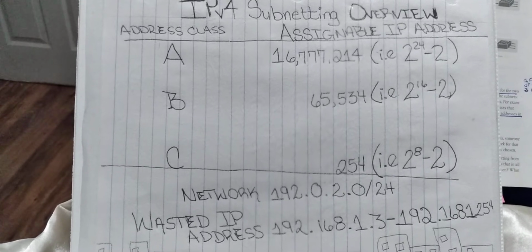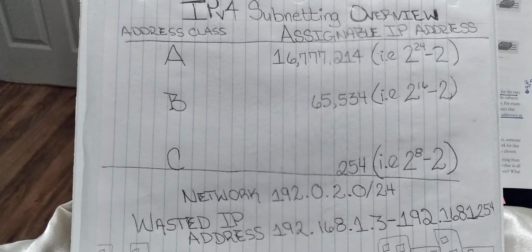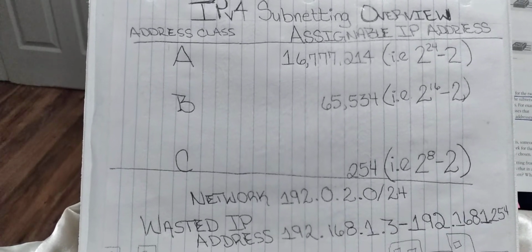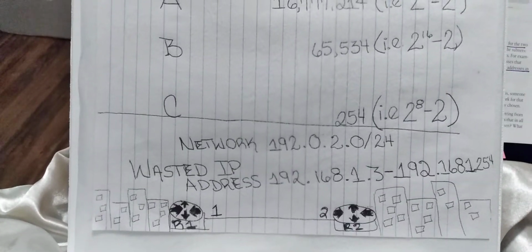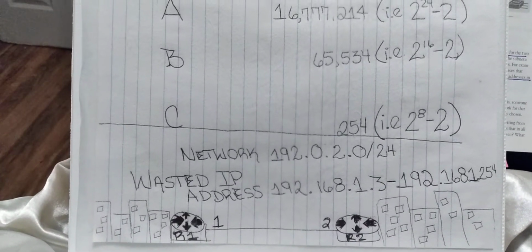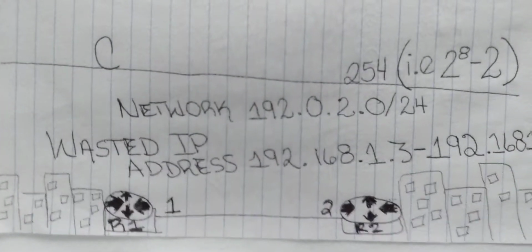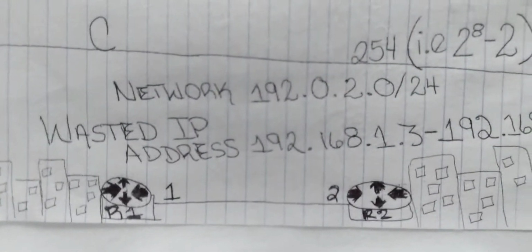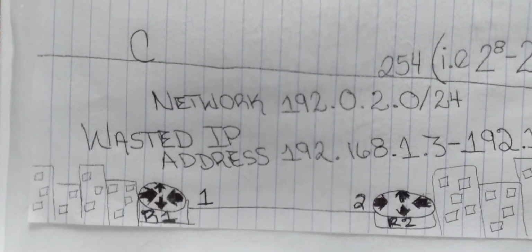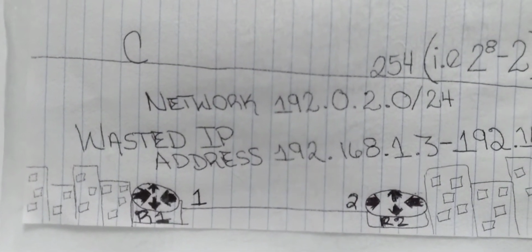For example, on the paper, we're just interconnecting 2 buildings. On the bottom, those are buildings. Site to site, point to point.